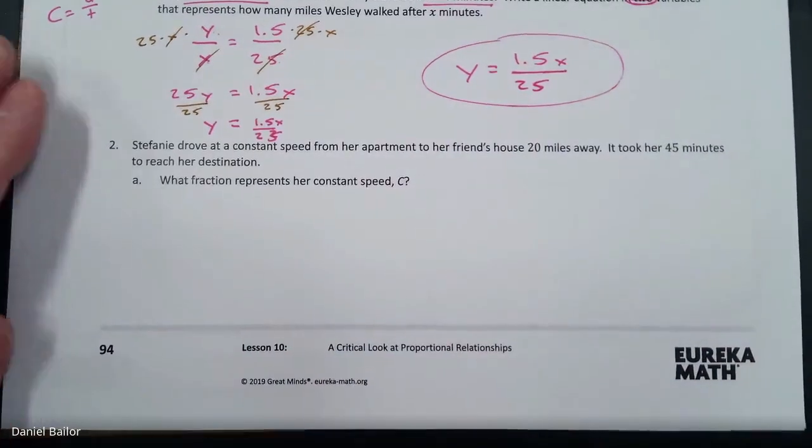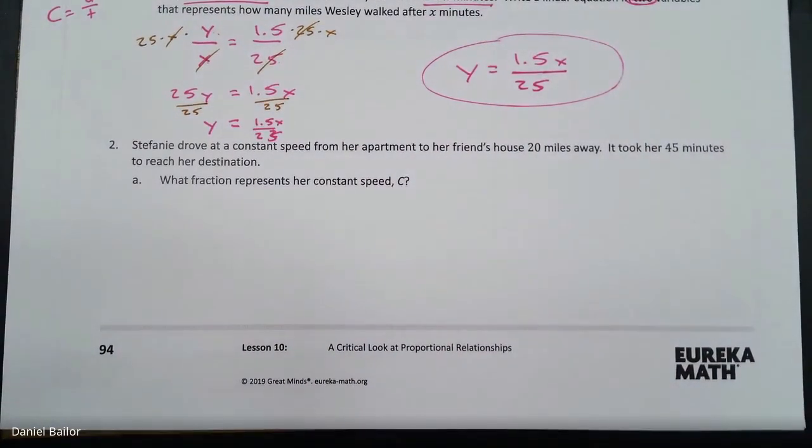Unpause the video to check your answers with mine, because when you unpause, I'm going to solve it my way, and you can check your work with mine as I explain. But pause right now and work on number 2, and work on all of number 2, part A, B, C, and D. But I'm going to keep going, so hopefully you finished number 2, A, B, C, and D, and you're ready to check your work now.